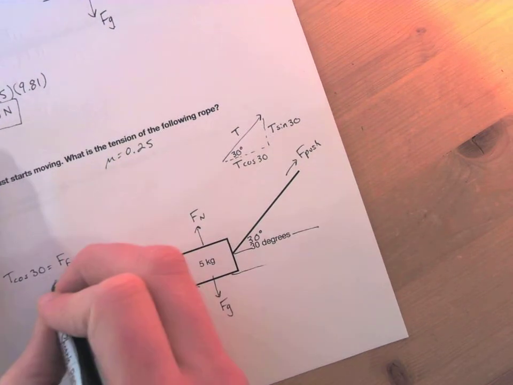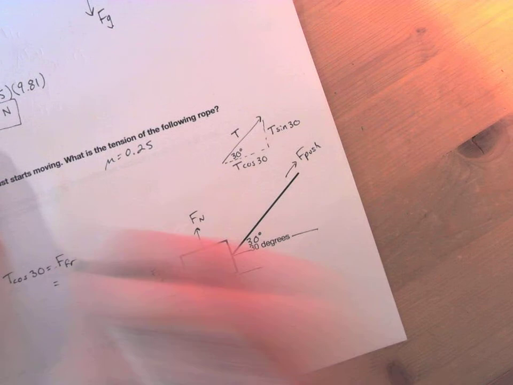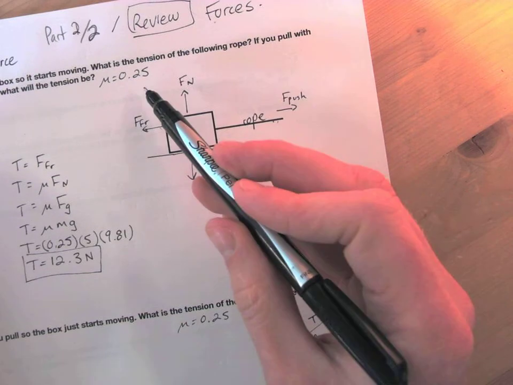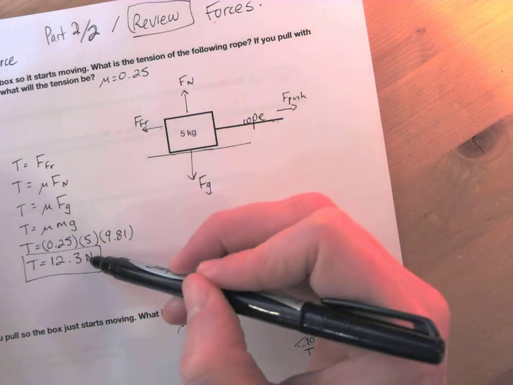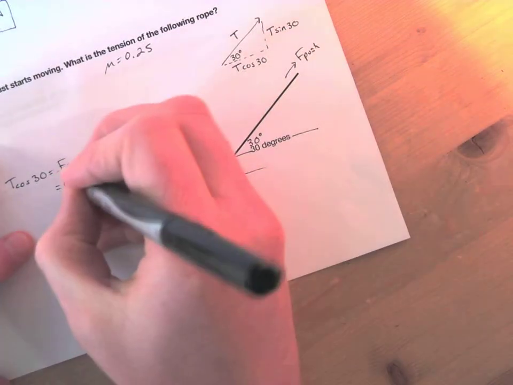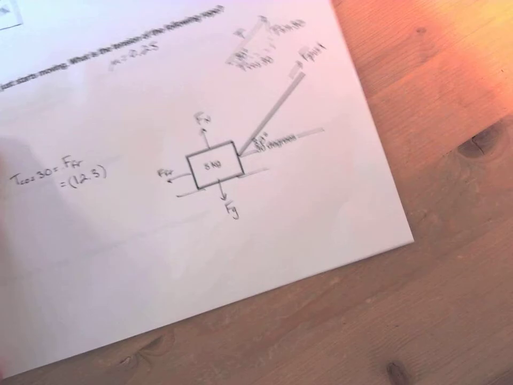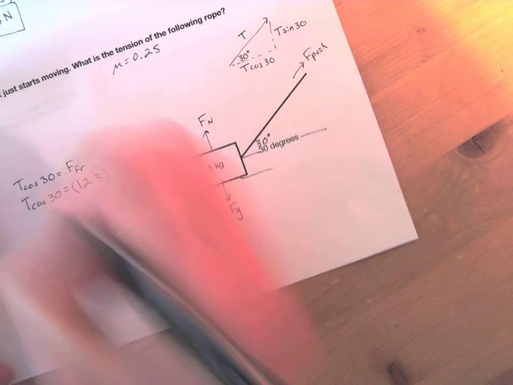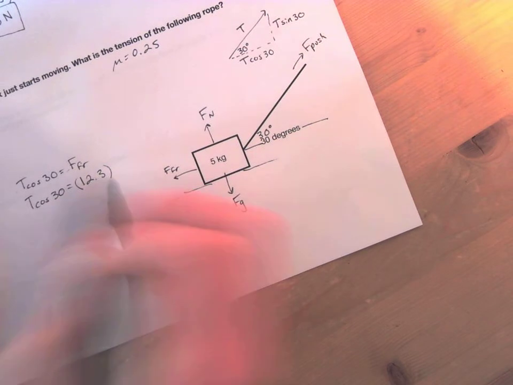Okay, so let's do the same thing as before. Our force of friction actually doesn't change from the last question, 5 kilograms, and it's still the same 0.25, so we know our force of friction is still going to be 12.3 newtons. Okay, so I'm just going to skip a whole bunch of steps because we just did it. 12.3 newtons for that, and it's going to be T cos 30.